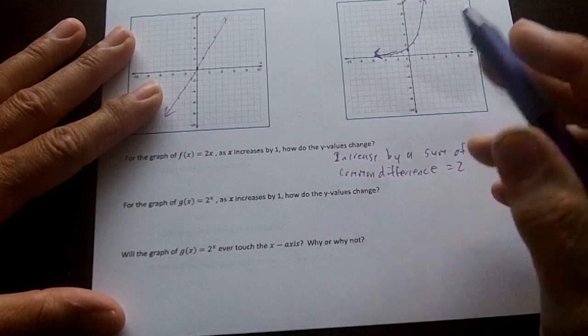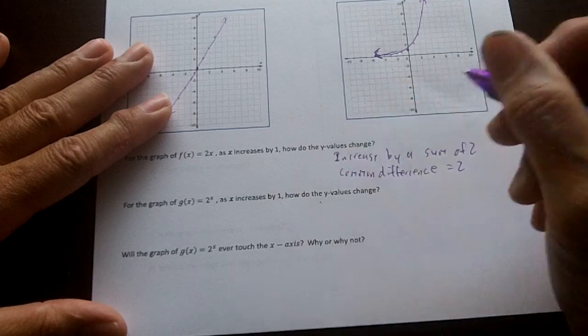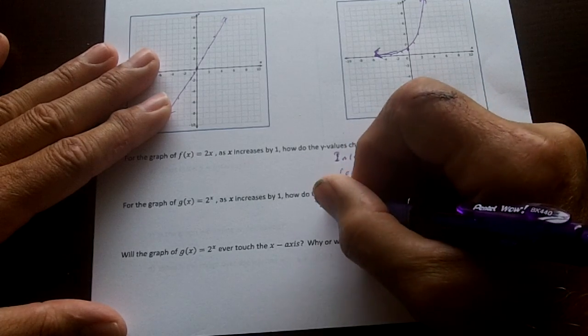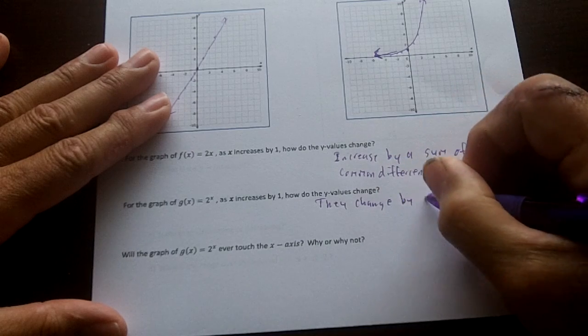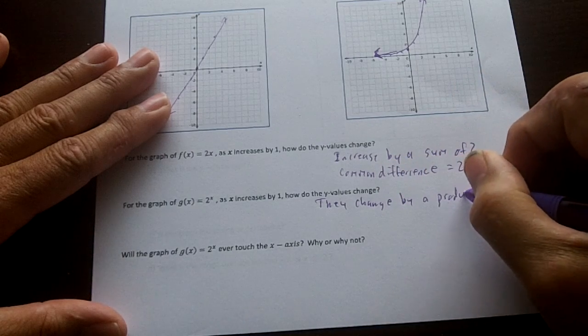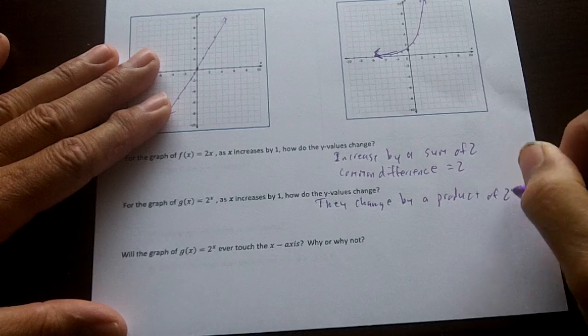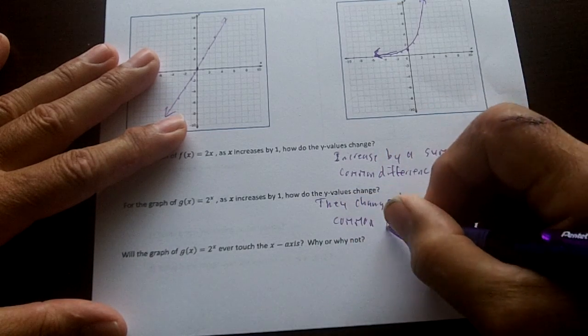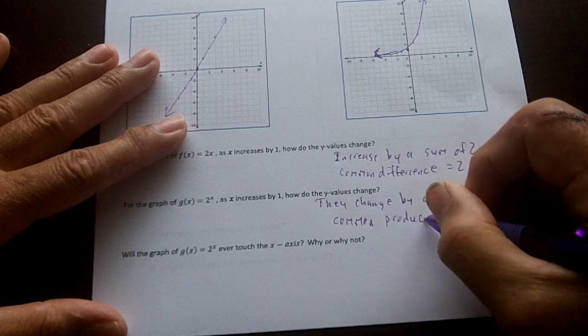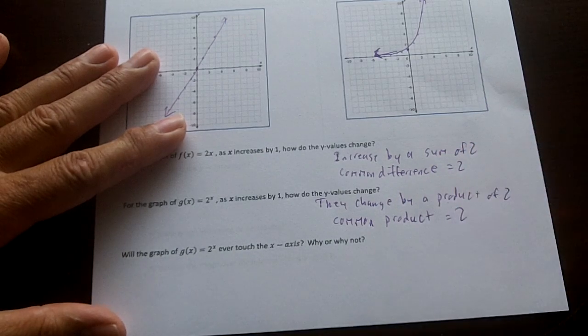On this one right here, how do the y values change? They change by a product of 2. And the 2 is the common product. If you divide your y's, you always get 2. Common product equals 2.